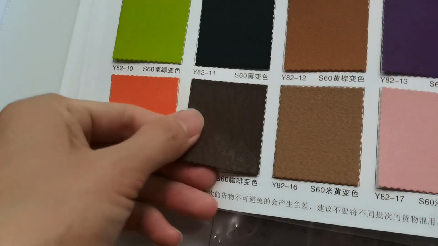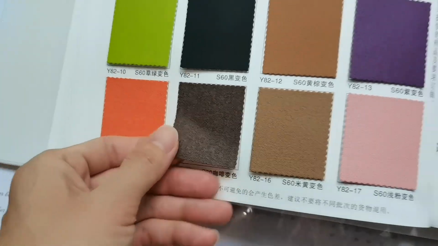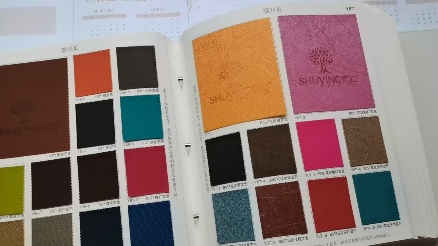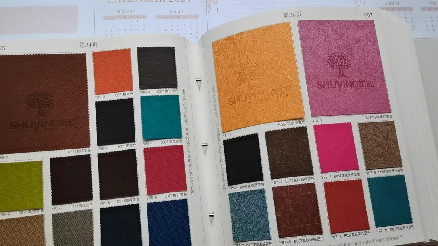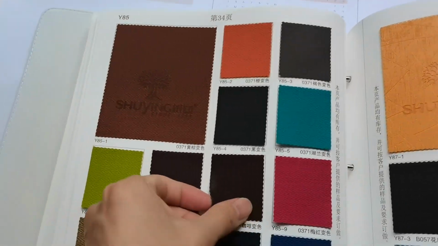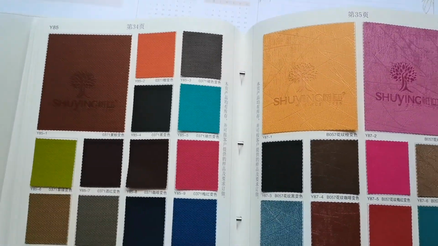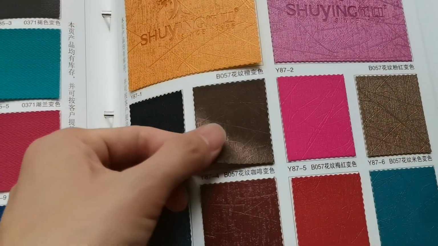This is the coffee color. I also took pictures, and you can see from the picture more clearly. This is coffee color.